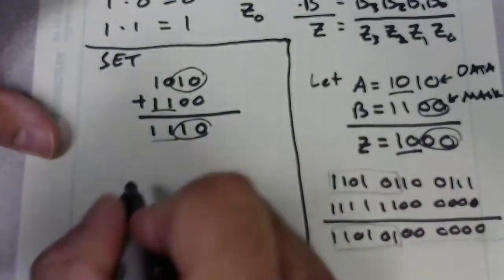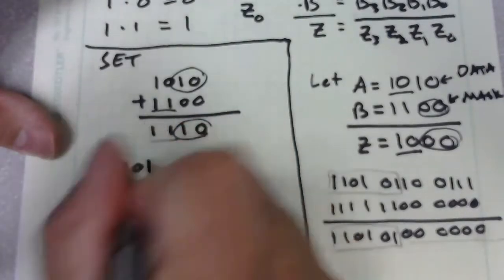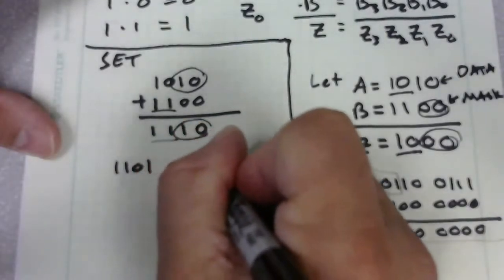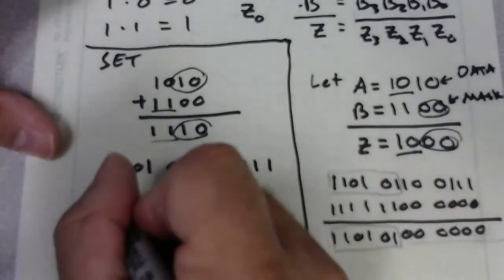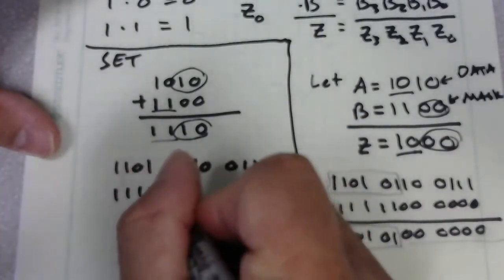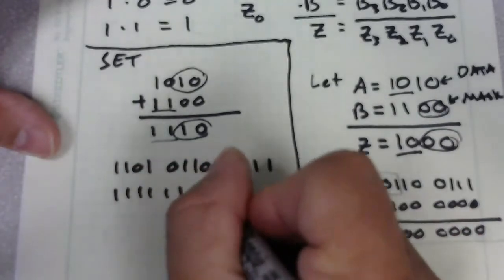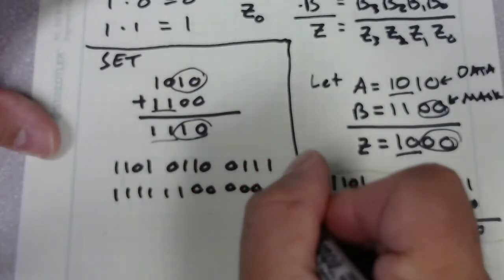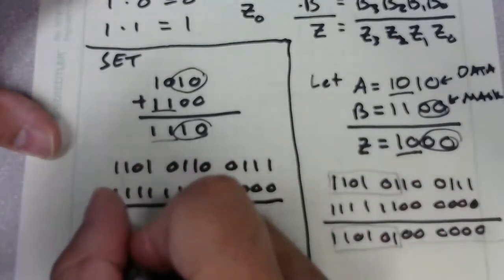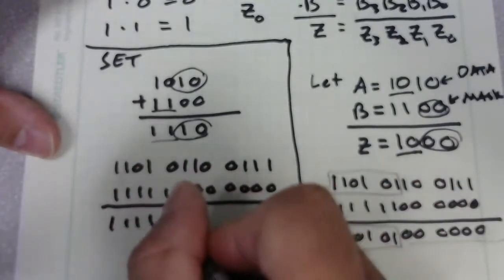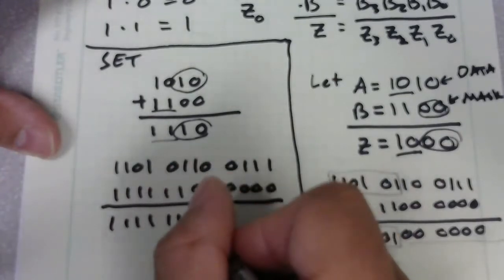Again, with our bigger example where we had 1 1 0 1 and 0 1 1 0 and 0 1 1 1, and we had 1 1 1 1 1 1 0 0 0 0 0 0. In this instance, anywhere that there's a 1, there's going to be a 1 down here. So we're going to just put 1 1 1 1 1 1. This one also has a 1.